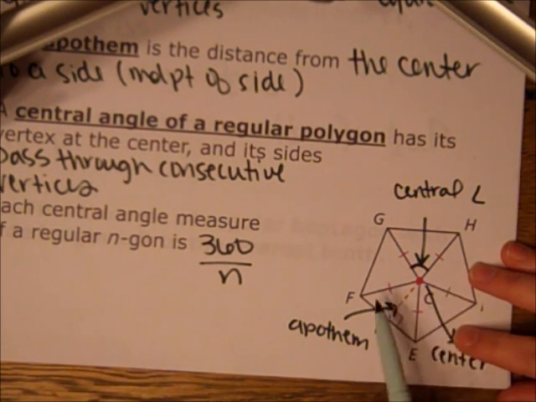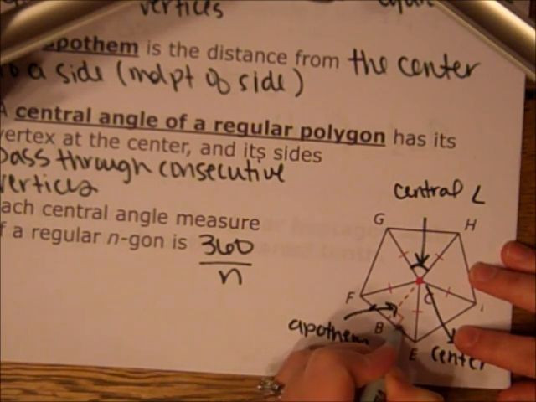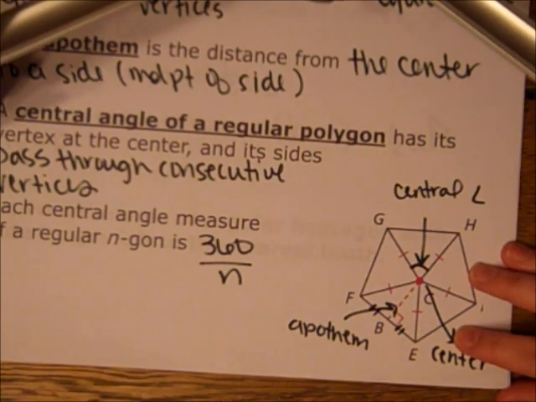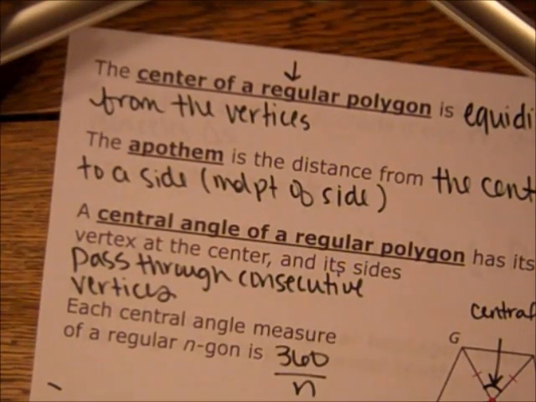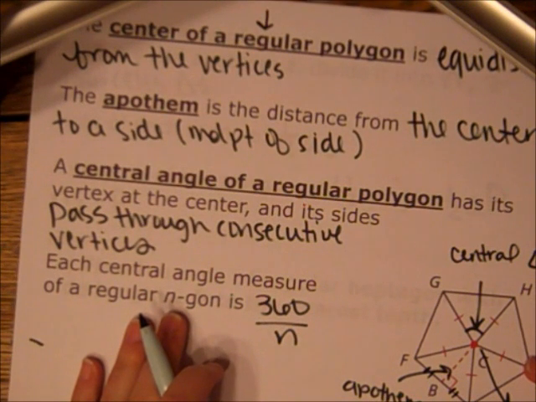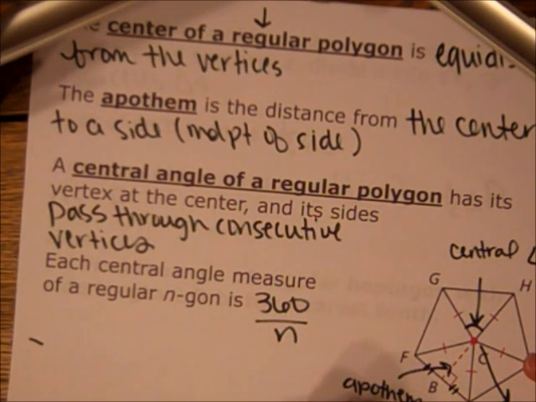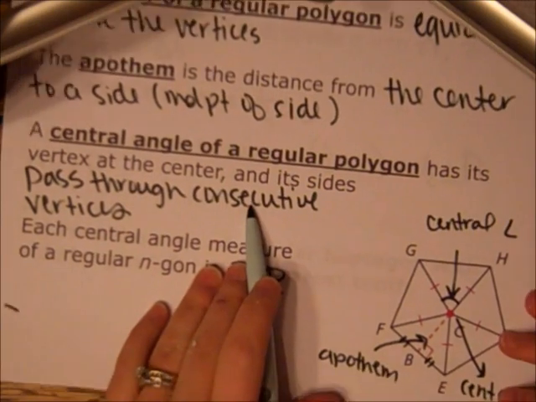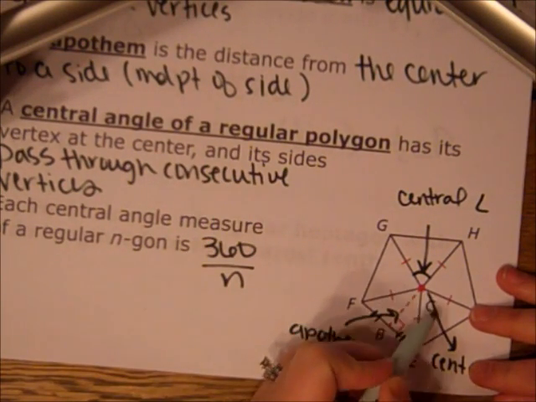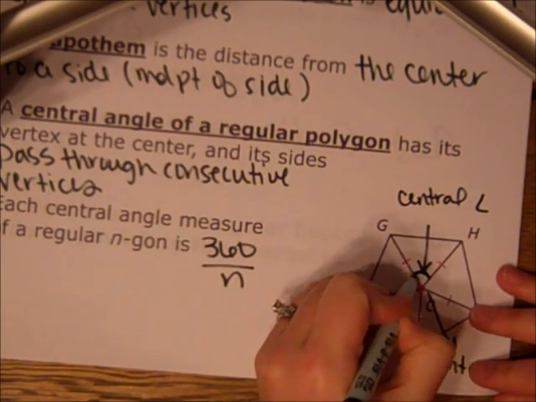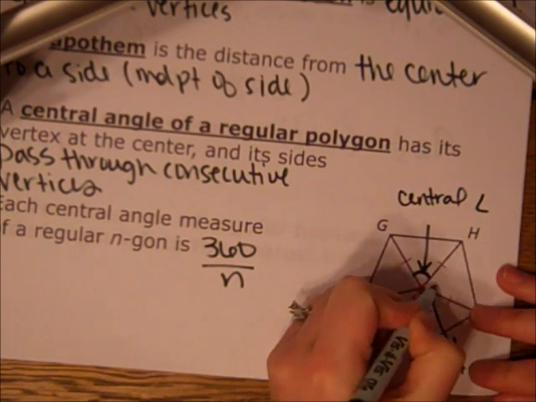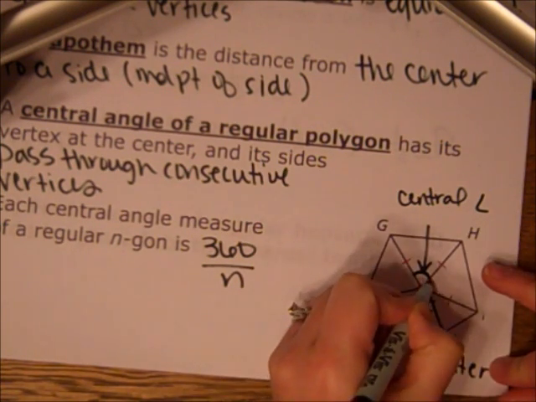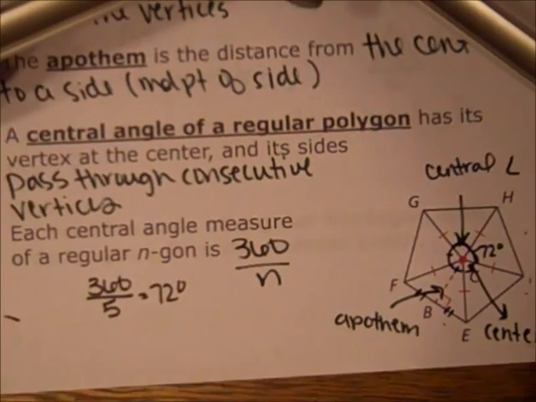Now, since this is a regular figure, the apothem actually hits at the midpoint right here. So FB would be congruent to BE as well. That's why I put the midpoint down there. A central angle of a regular polygon has its vertex at the center and its sides pass through consecutive vertices. Remember, the phrase consecutive from chapter 1 means next to. So all of these around the center are called central angles. So right here, GCH is a central angle. HC, whatever that letter is supposed to be, is a central angle.